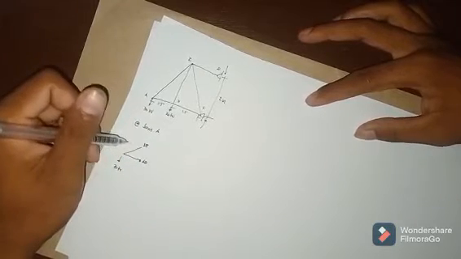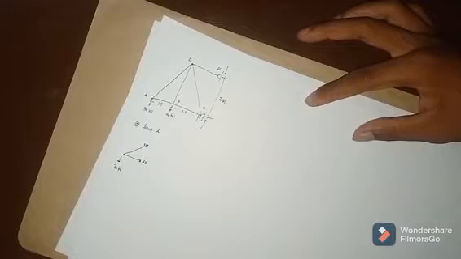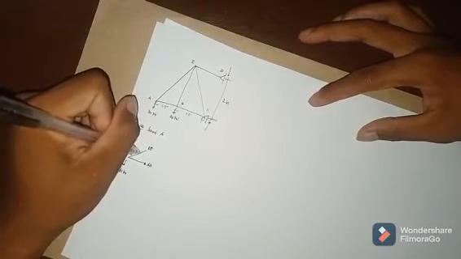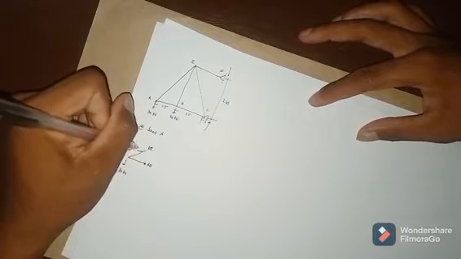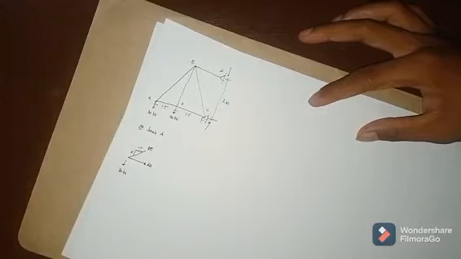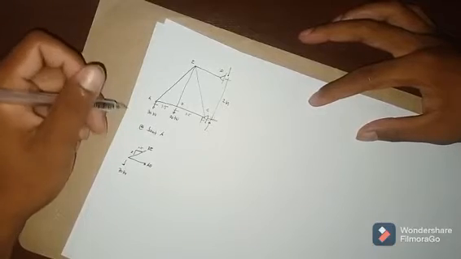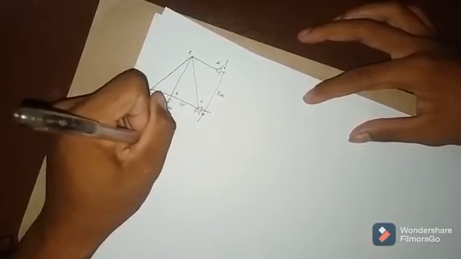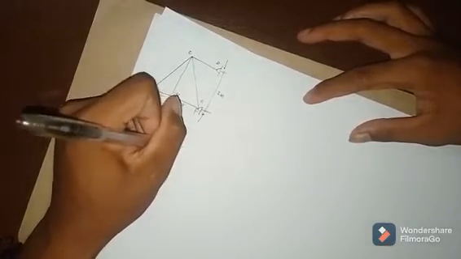So for us to determine, we all know that the inclined plane has a run of 1.5 and 2 as its rise. So summation of forces vertical is equal to 0 and all upward forces positive.